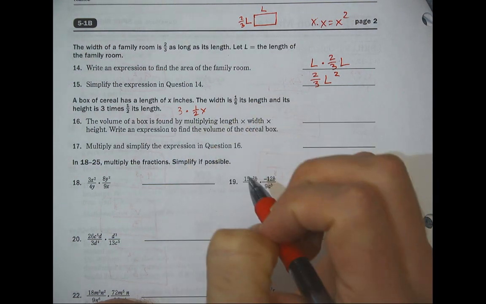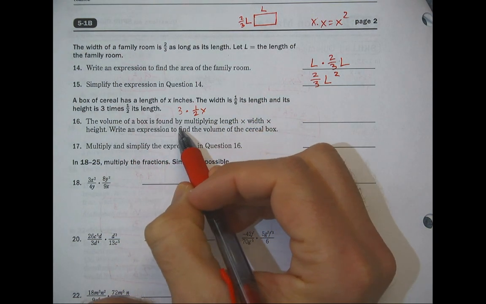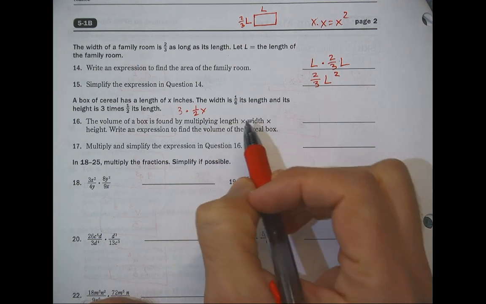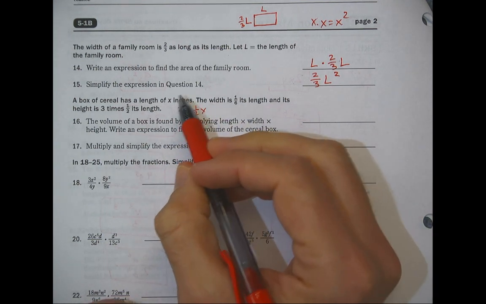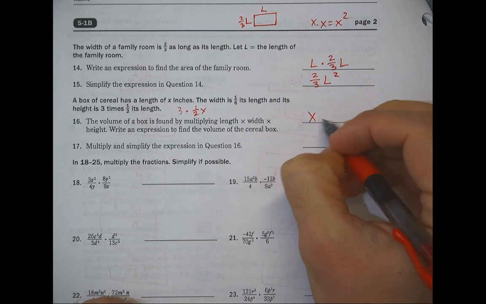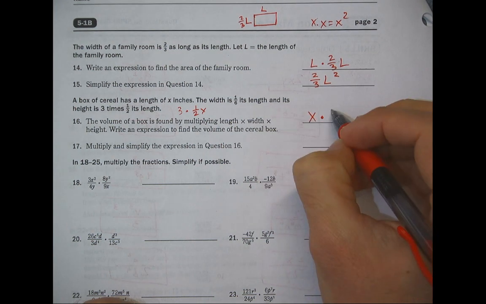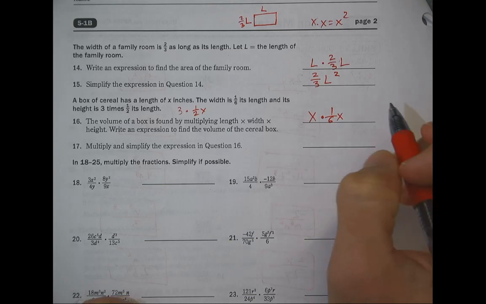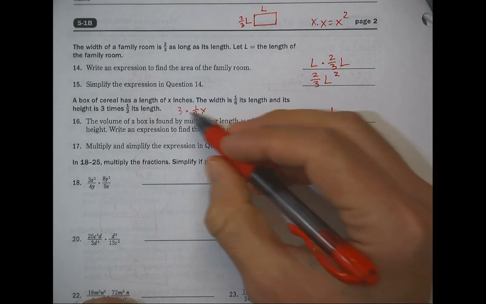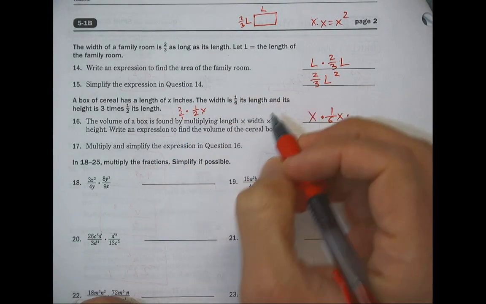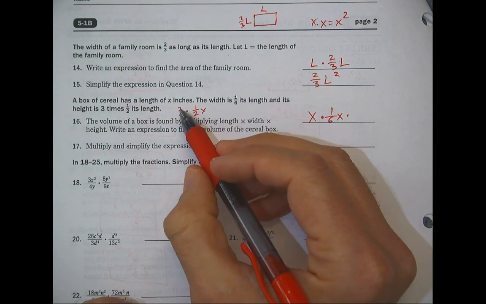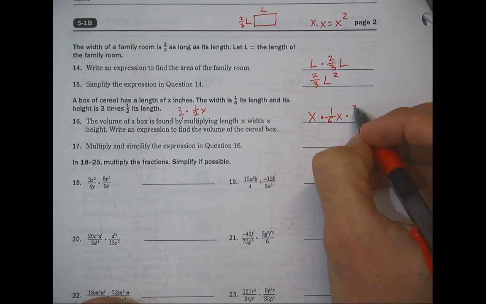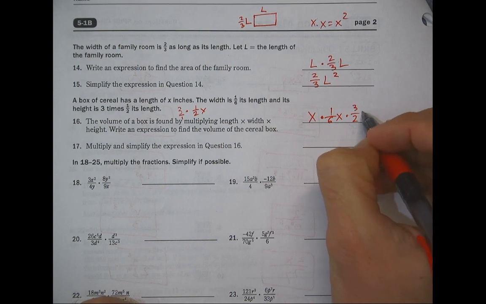Okay, so let's think about what that looks like. The volume of a box is found by multiplying the length, the width, and the height. Write that expression out. So length is x times the width is 1/6 x times the height, which if I combine this, remember this is 3 over 1. So when I multiply straight across, I'm just going to get a 3 on the top, a 2 on the bottom. So it's going to be 3/2 x.